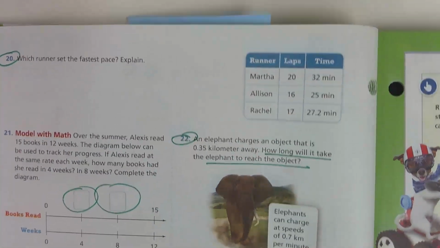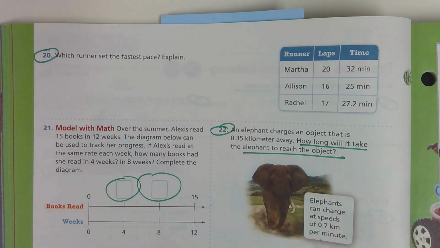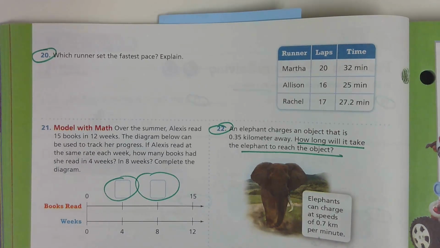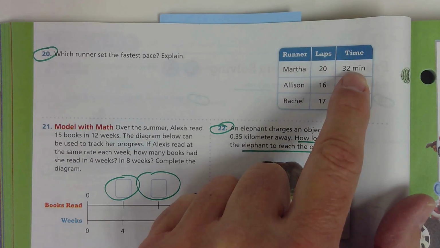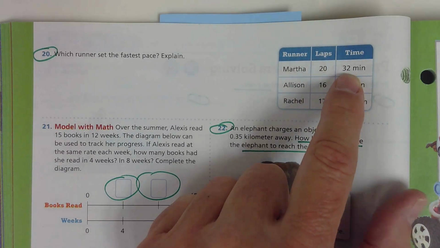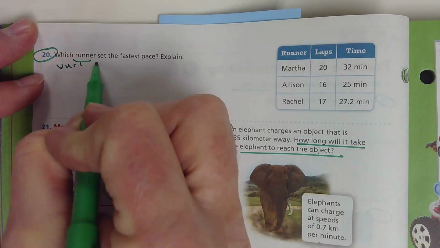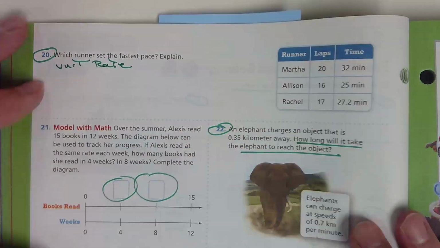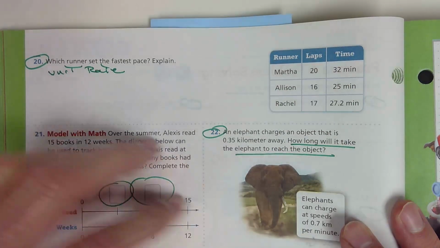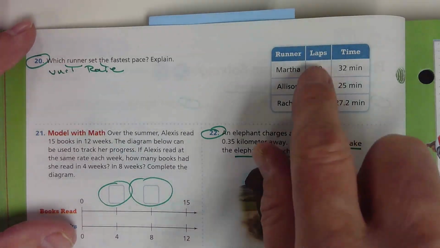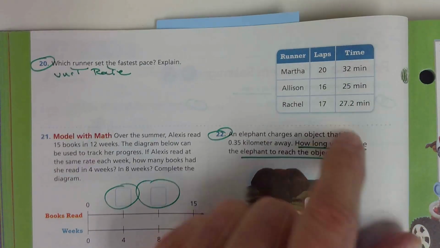Page 298. Circle 20. It says, which runner set the fastest pace? So what you'll need to do in this one: they give you how many laps in their time. You want to reduce this to a unit rate. In other words, you want to know how far they run in 1 minute. That would be one way to do it. And then see who runs the most laps or the furthest in 1 minute.